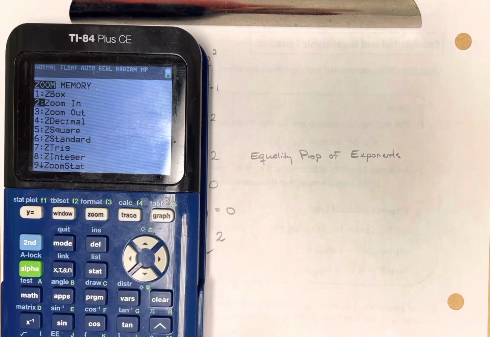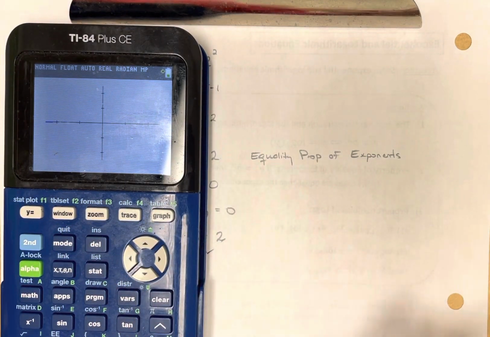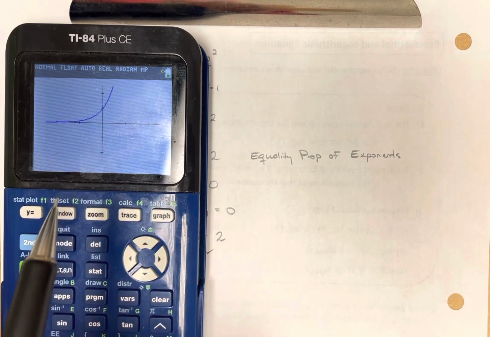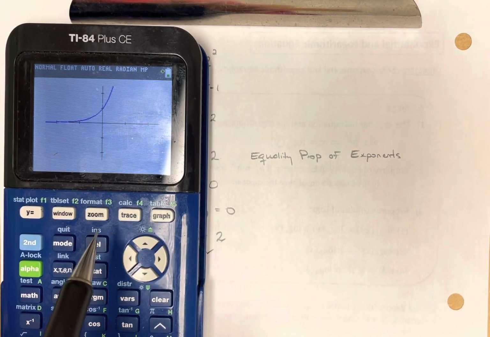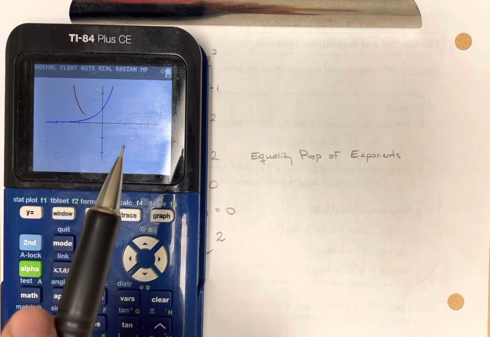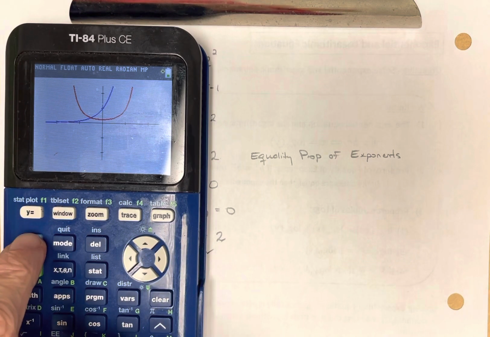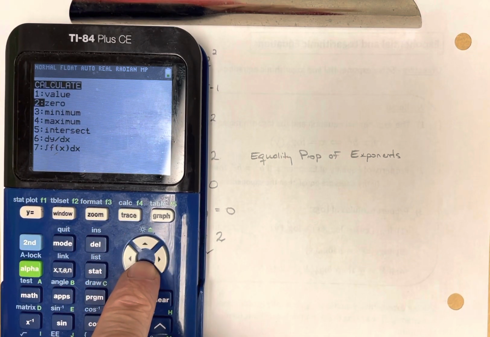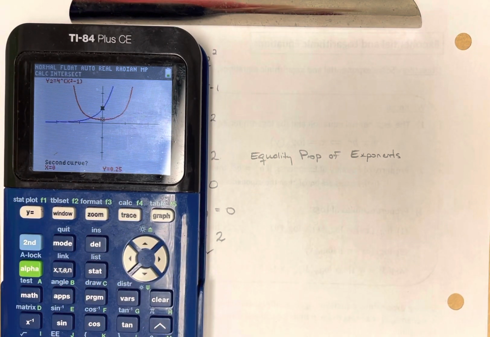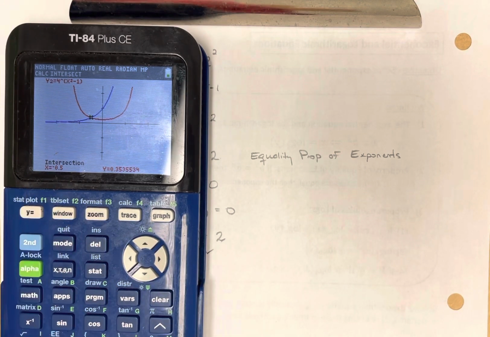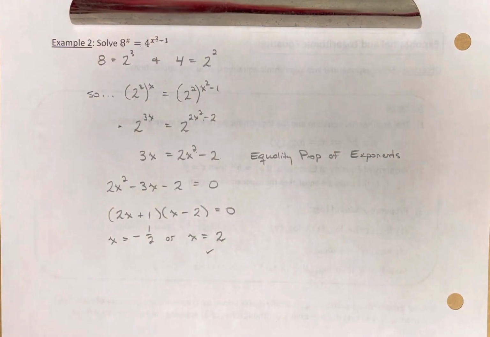So let's zoom into the origin. And there's my 8 to the x power. And then here comes my 4 to the x squared minus 1 in red. I want to check this intersection, this answer right here. So second calc, intersection, enter, enter, enter, and there's the negative 1/2 right there. So there's the other solution I could not check mentally.